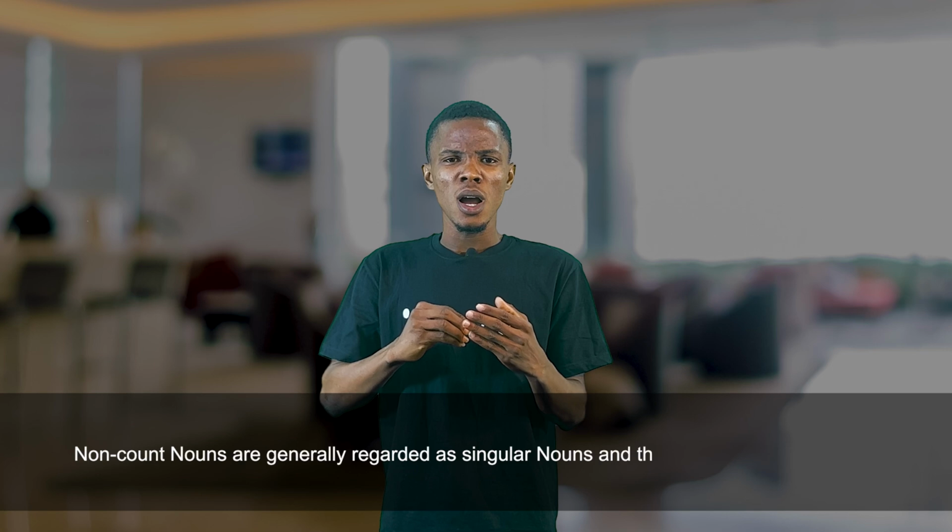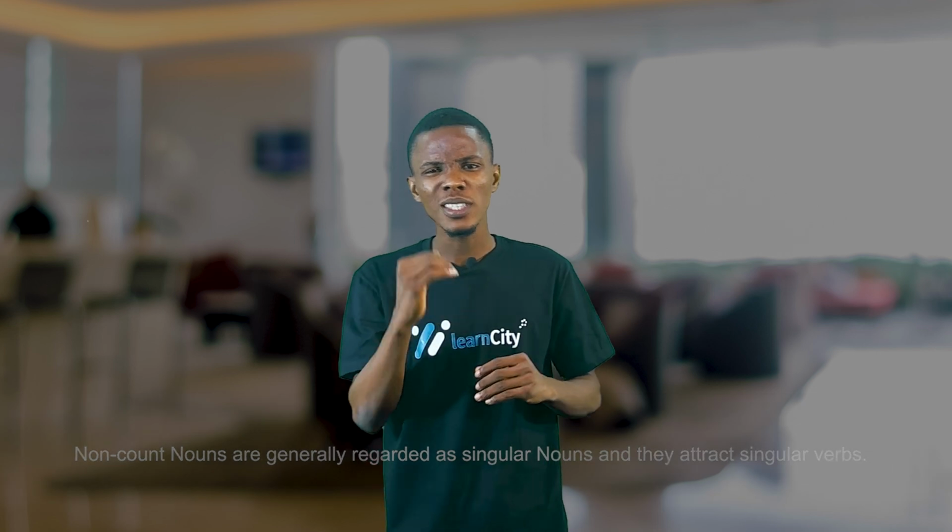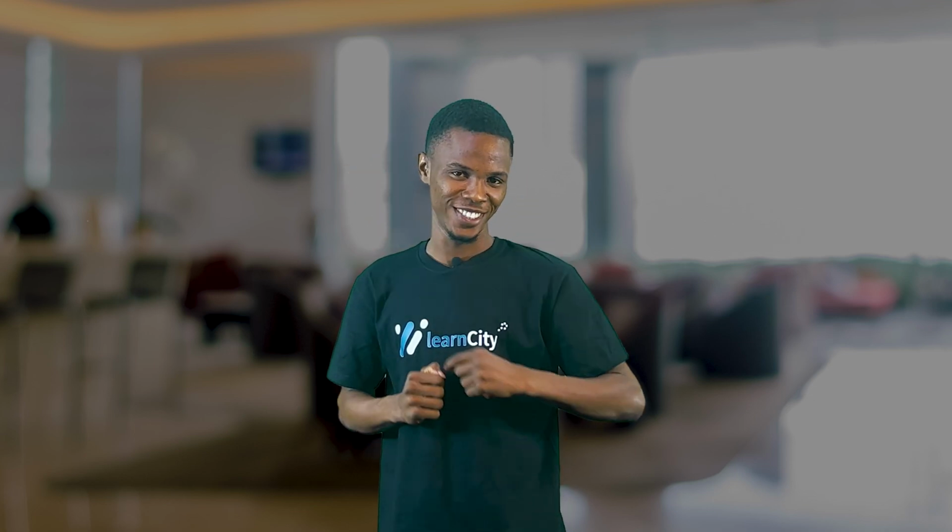The third thing is that since these non-count nouns cannot take indefinite articles, how then do we show the plurality? How should we show that this advice that I'm giving you is not one, it's more than one? I want to give you two. We cannot say two advices because it's wrong, or two informations because it's wrong. How then do we show the plurality?